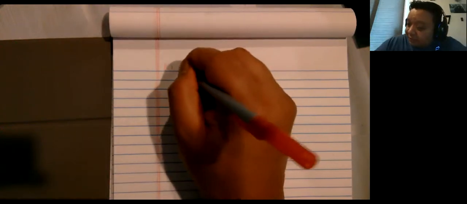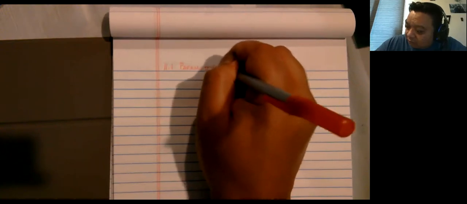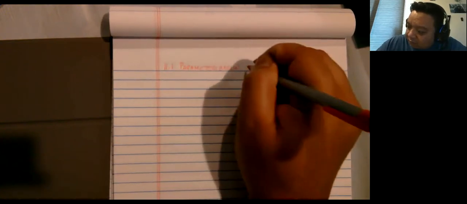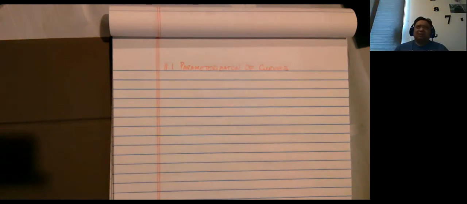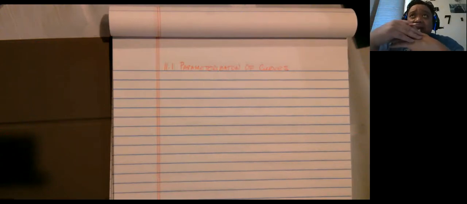So 11.1 is called parameterization of curves. Okay. So what exactly is parameterization? What does it mean to parameterize a curve? We've seen curves before, right? We graph them on the XY plane.